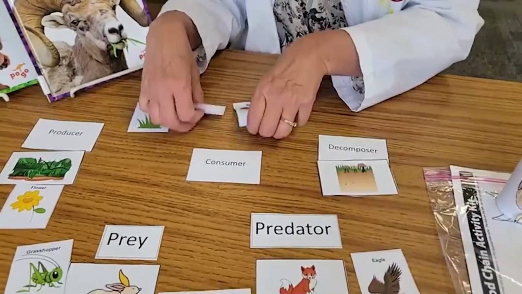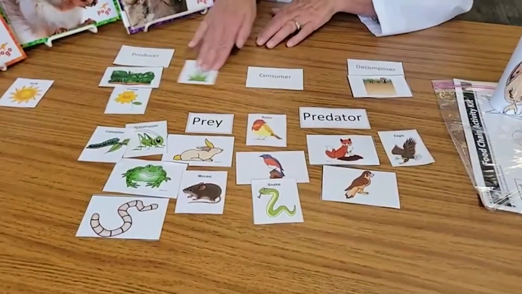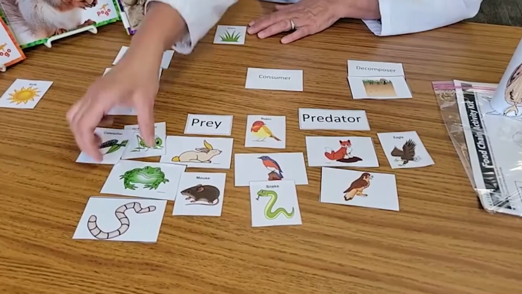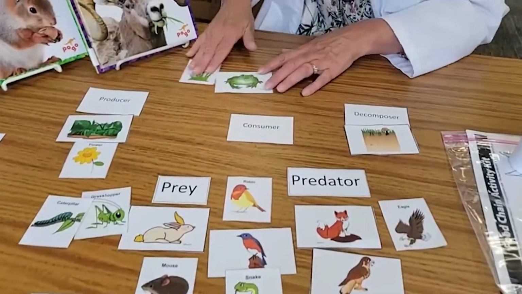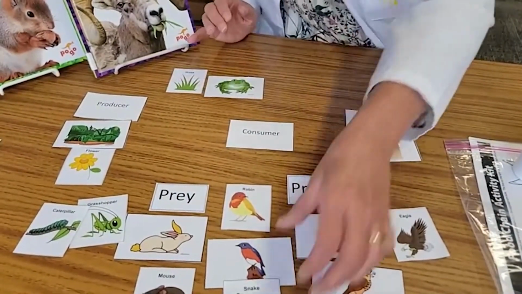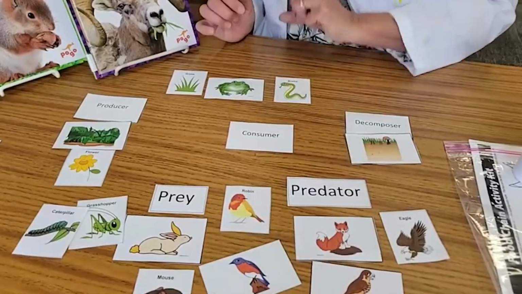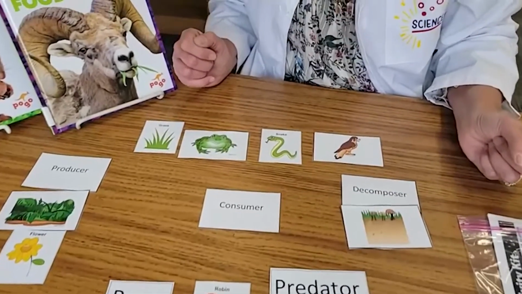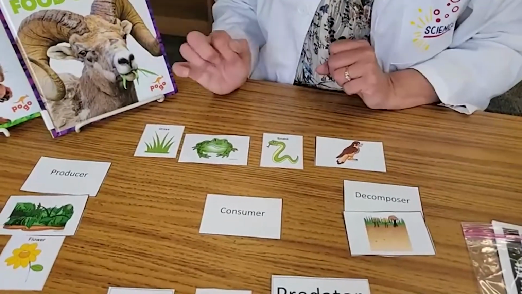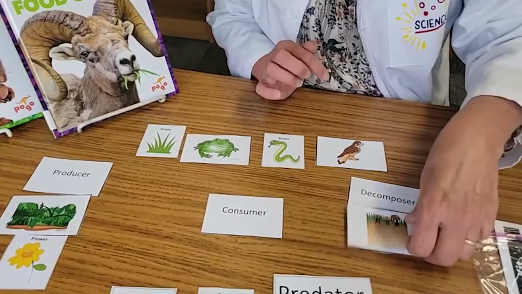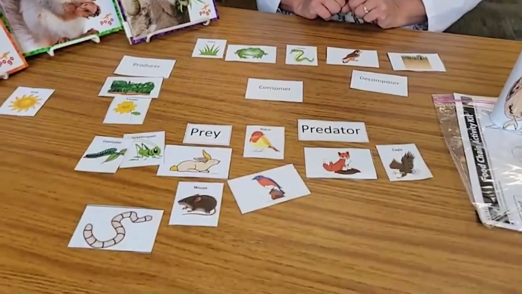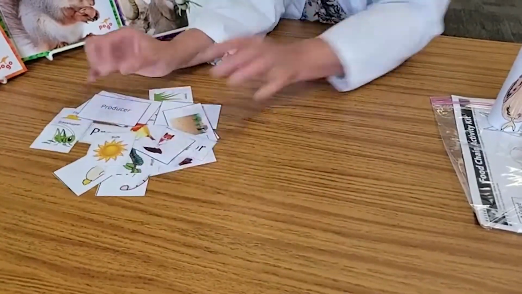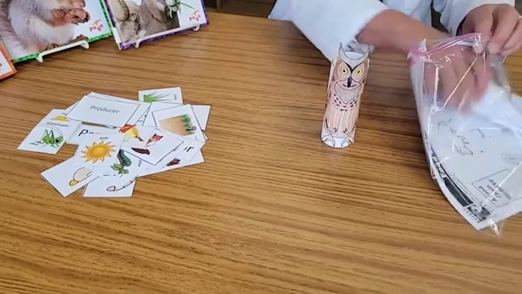Let's see if we can do something else. Let's start again with the grass. And maybe this time we'll go with the frog. Now, the frog's going to eat little things that are in the water, usually, or other little insects. But then maybe we might have a snake. And then again, we have our top predators like that hawk. So you guys can go around the table when you play this game and make food chains, always ending with our decomposer.